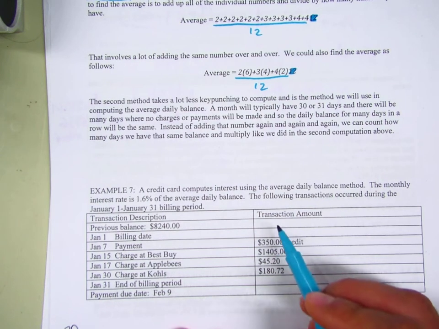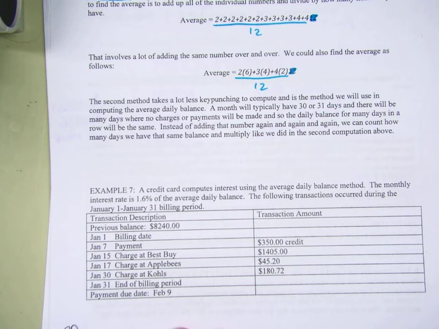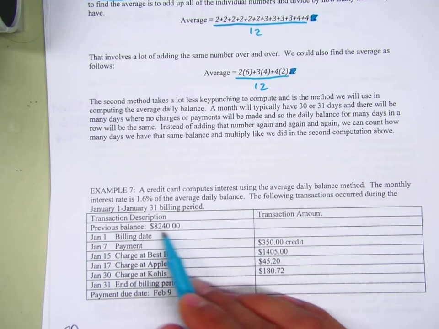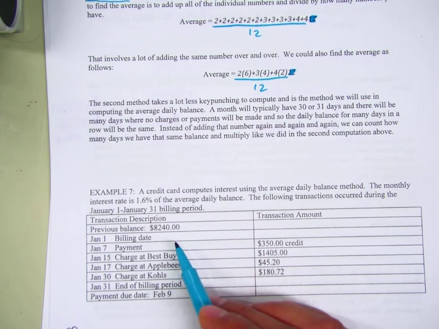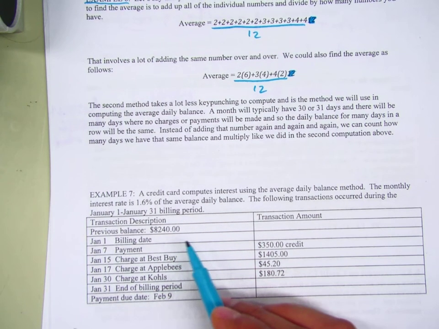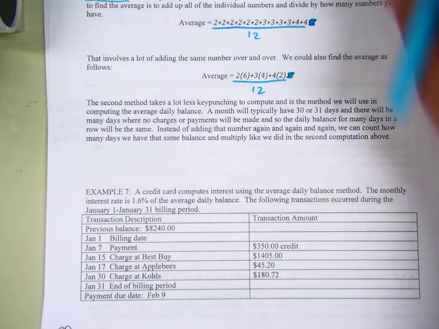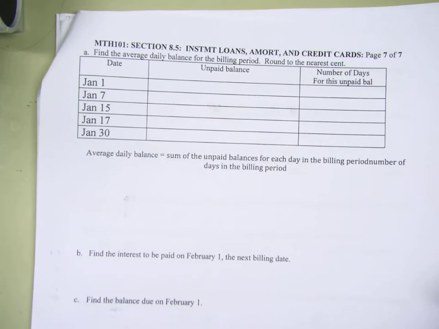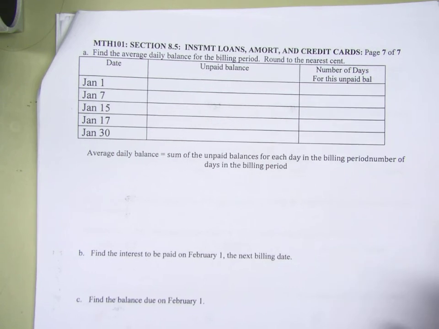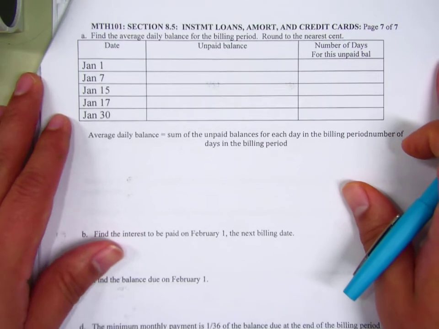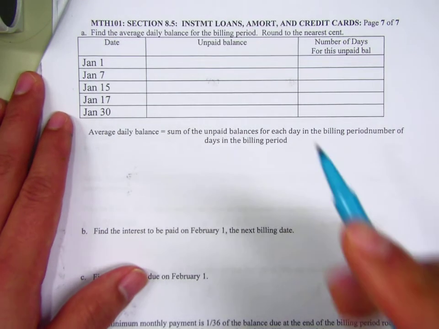So does it make sense that your balance changes from day to day depending on when you use it and how much you use it for? Okay? Your balance does not stay $8,240 unless you do nothing. Right? If you don't use it at all and you don't make any payments, then that's the way it's going to stay. All right? So looking at the next page, here's how we're going to fill things out and find what we need to find.